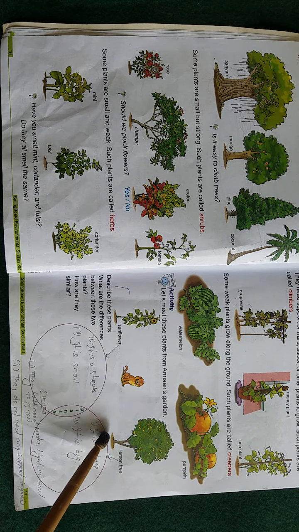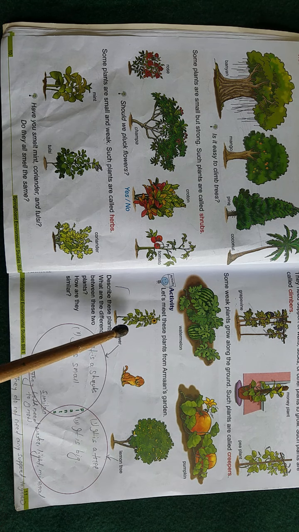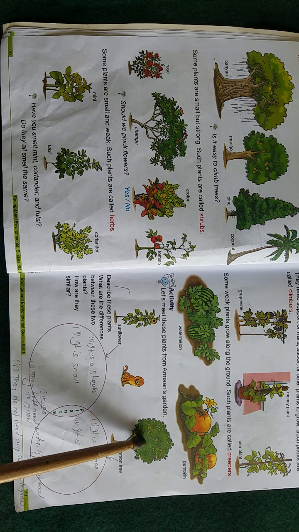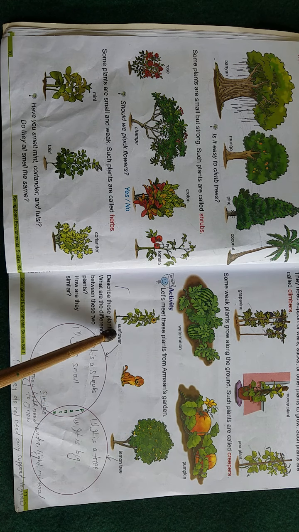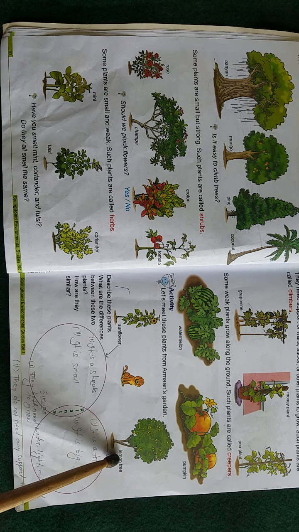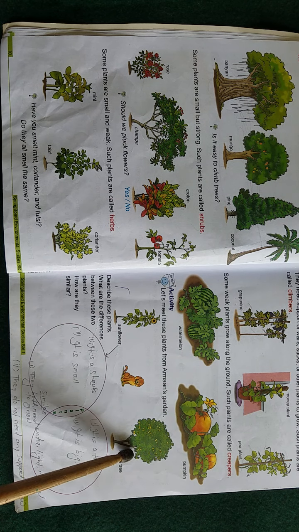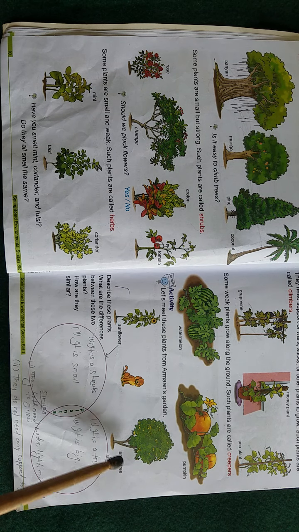Understood, students? So these are the differences and similarities. First of all, the differences. It is small, so it is a shrub plant. It is big, so it is a tree plant. First of all, one is small and one is big. Second, the small one is a shrub plant and the big one is a tree plant.